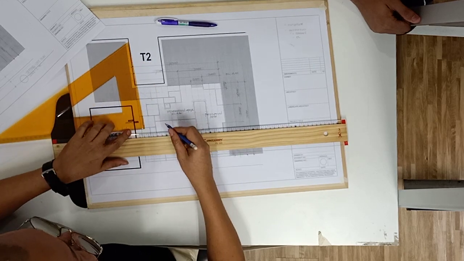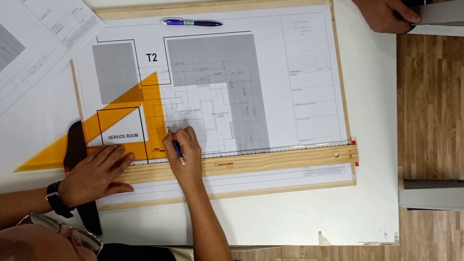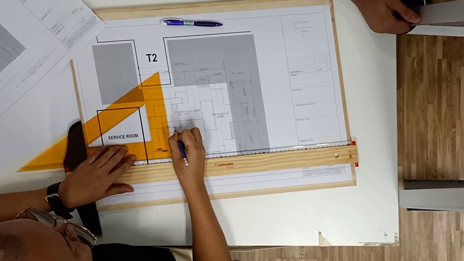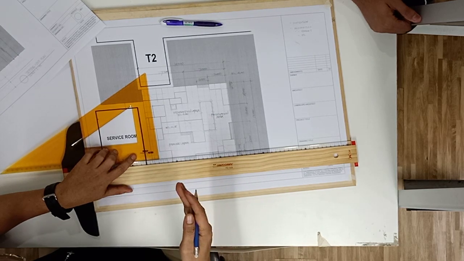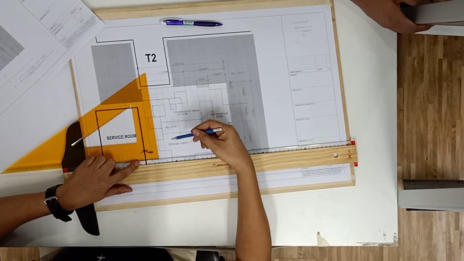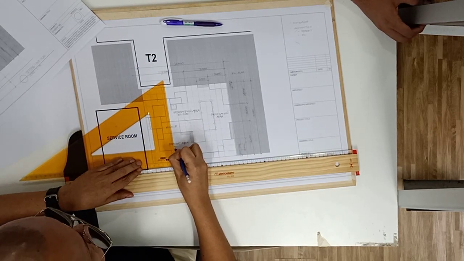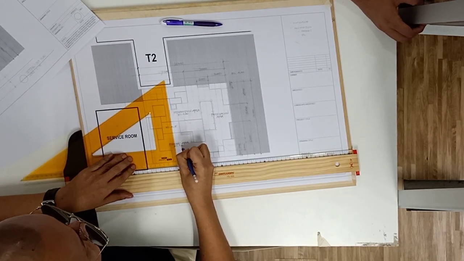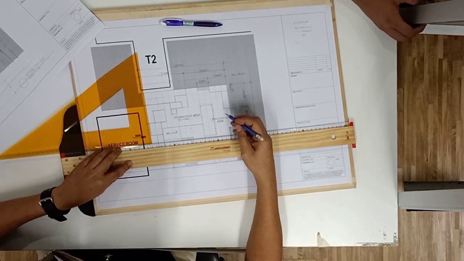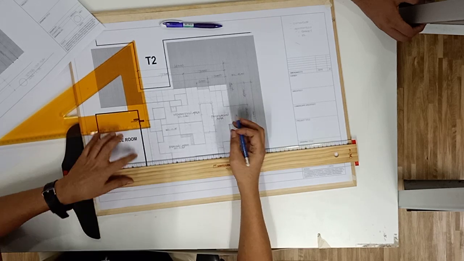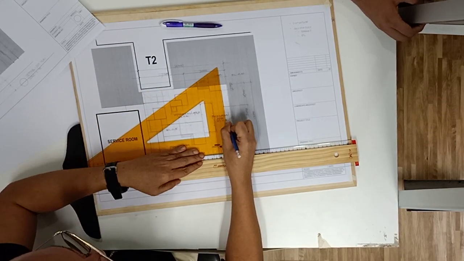Okay? You may want to put here elevation 0.15. One step, correct? And then let's say for example you step up again. So elevation 0.30. Okay? Let's say for example I go back here again. Elevation 0.15.